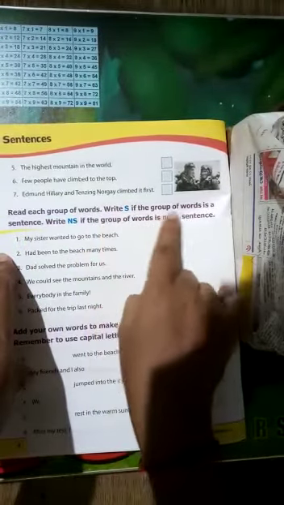Read each group of words. Write S if the group of words is a sentence, and write NS if it is not a sentence. Read it carefully. I will read the sentences and tell you whether it is S or NS.